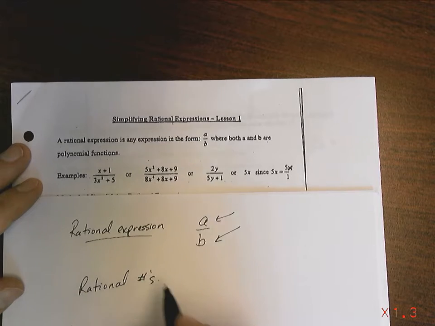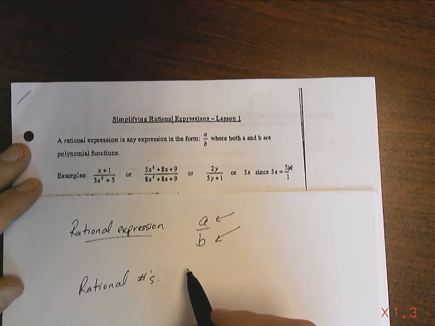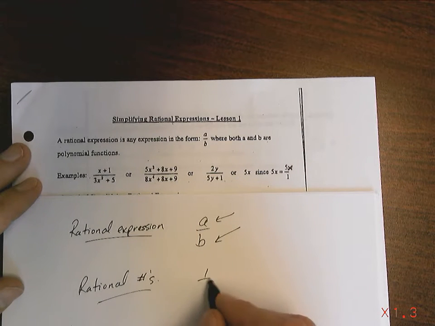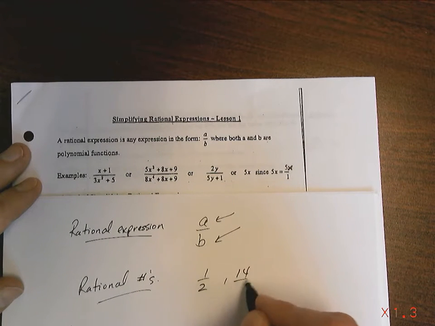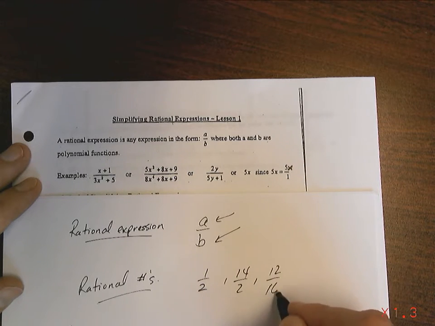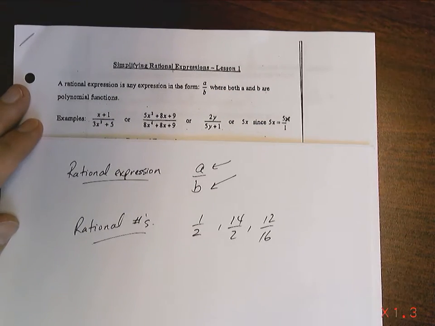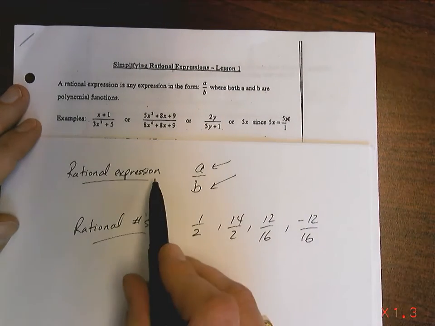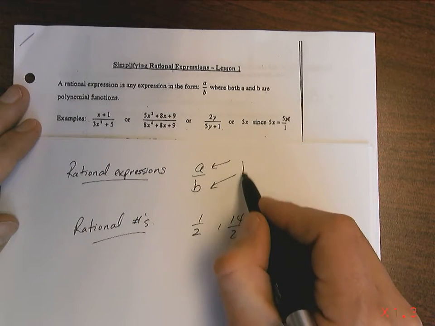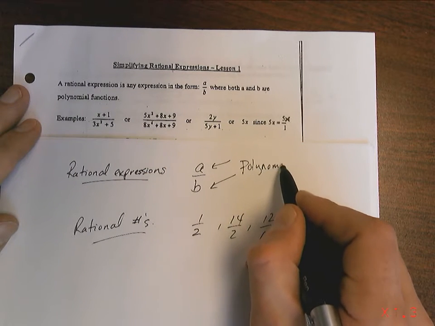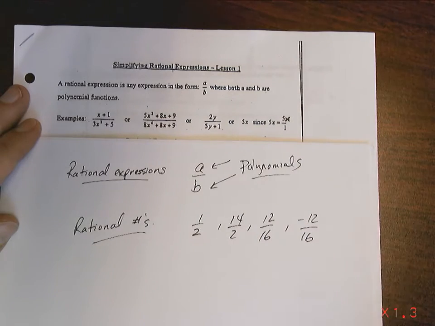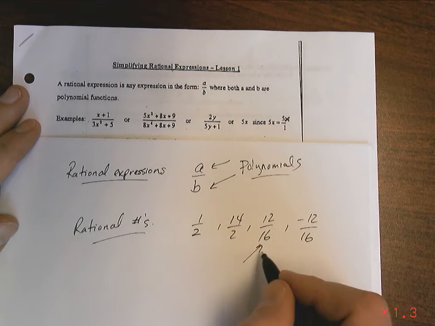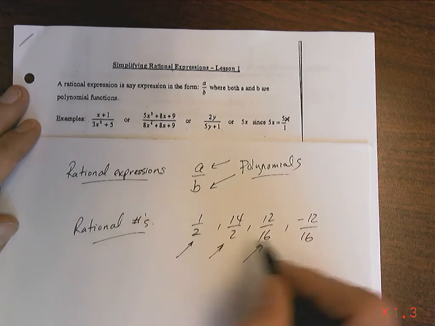numbers. Now, rational numbers were any number that could be put in this form, where a and b are elements of the integers and b does not equal 0. And so we call them fractions. Okay, all of those are rational numbers, fractions, and we could have negatives. Okay? So rational expressions will have polynomials in the top and bottom. Rational numbers will have numbers in the top and the bottom. And notice that we can't have 0 in the denominator, and we talked about that.